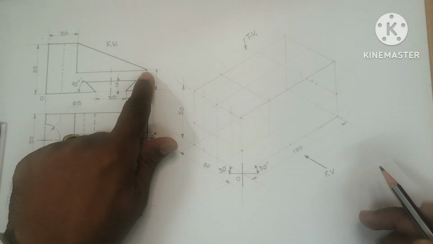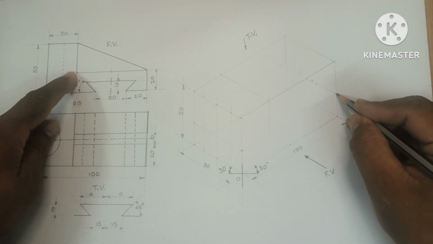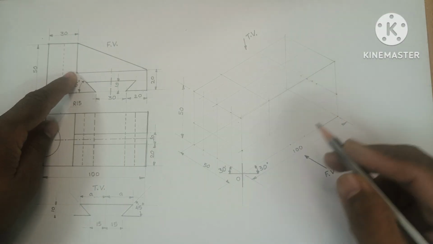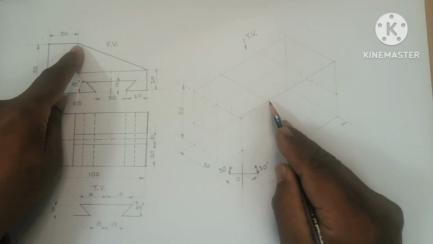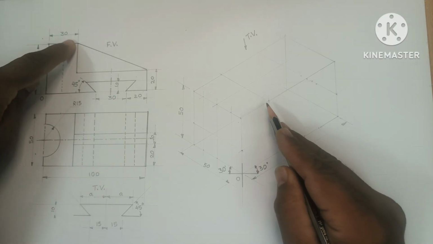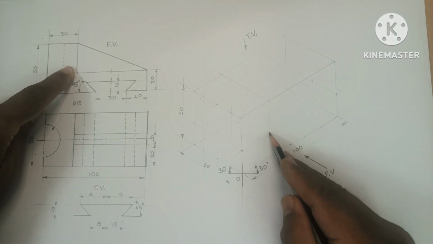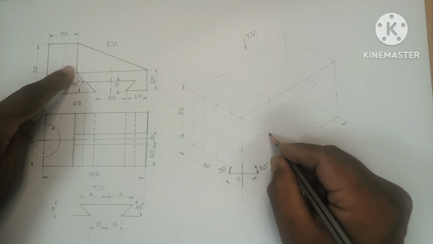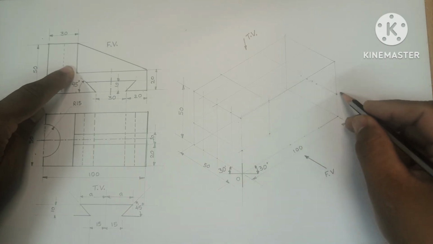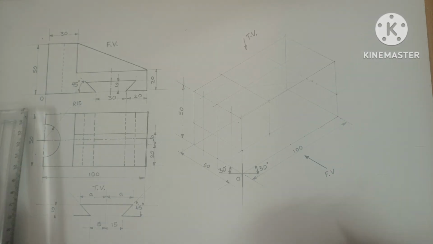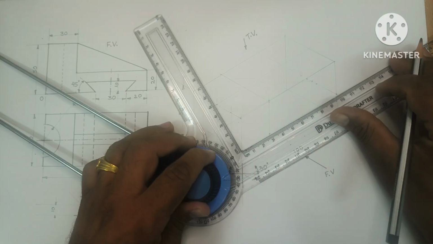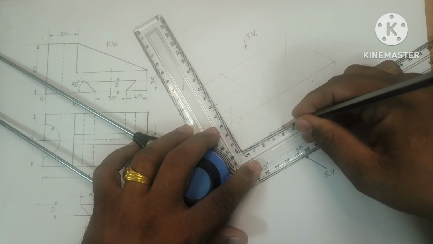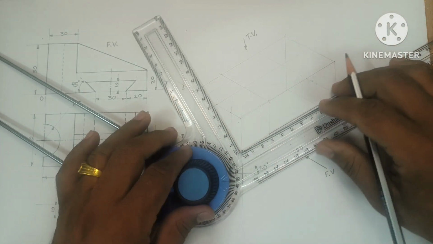Then from this point up to this point, I will draw a straight line, and from this point up to this point, the distance is 30 millimeter, and then from this line one straight line in the downward direction, and whatever the intersection is here, we will join this line and this line.